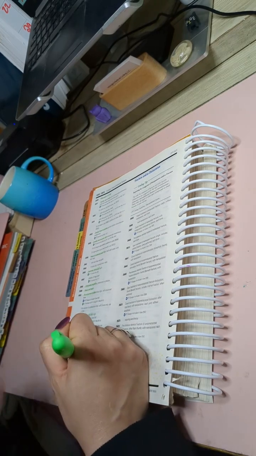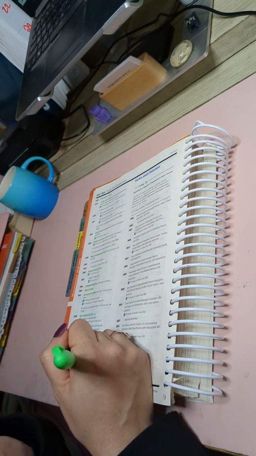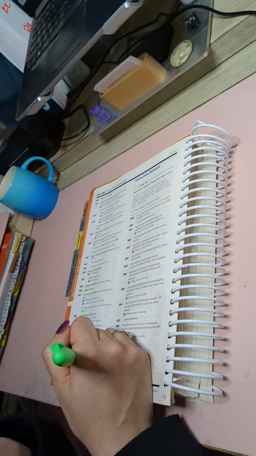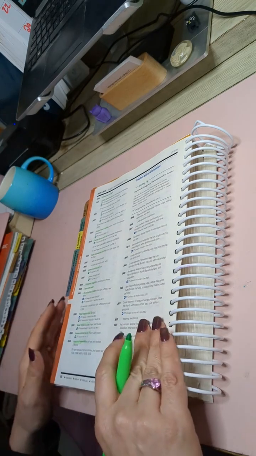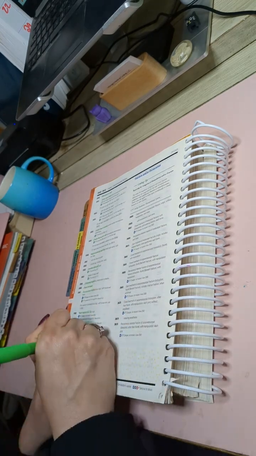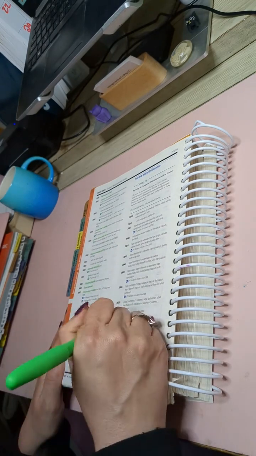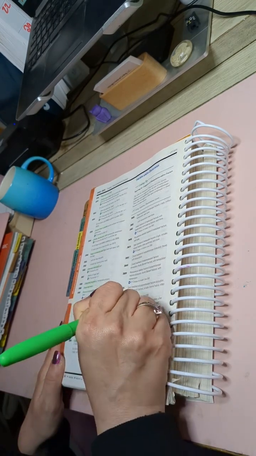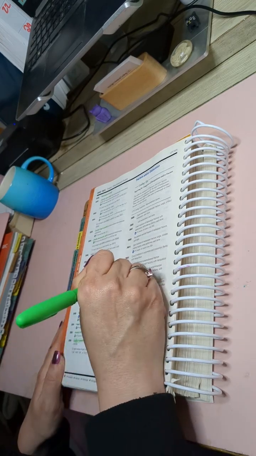Okay, I see a comment. Your classmate did this for her. Wait, my classmate did this to her books and they did not let her sit down for the exam. Okay, that sounds crazy to me. I don't know. I mean, it says right on the AAPC website that you're allowed to highlight your books.